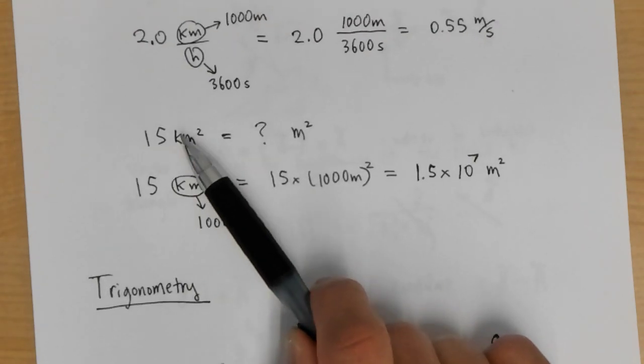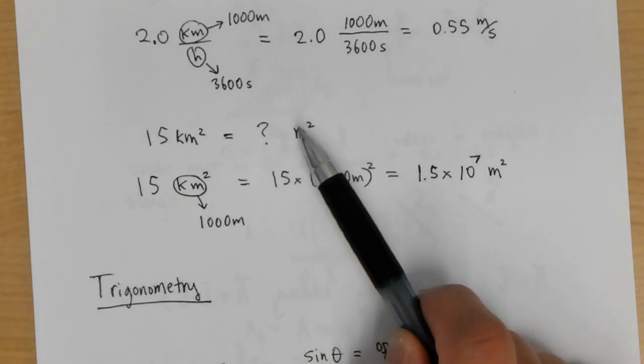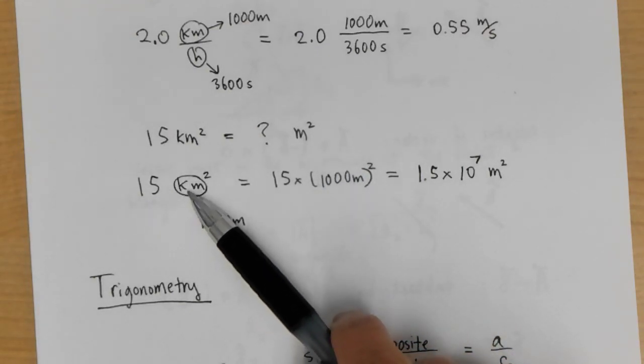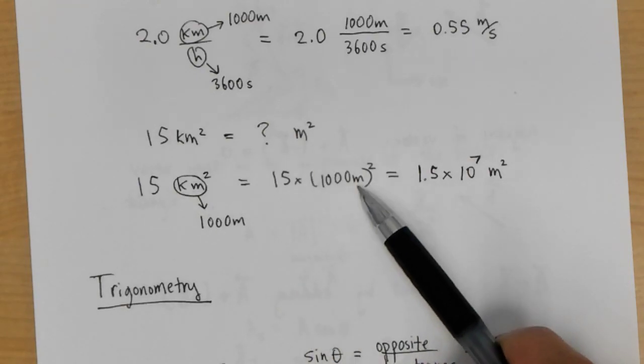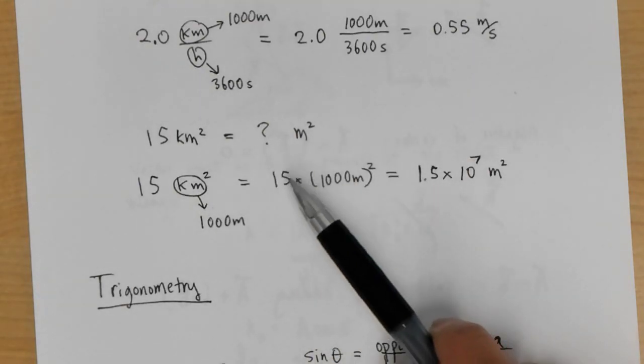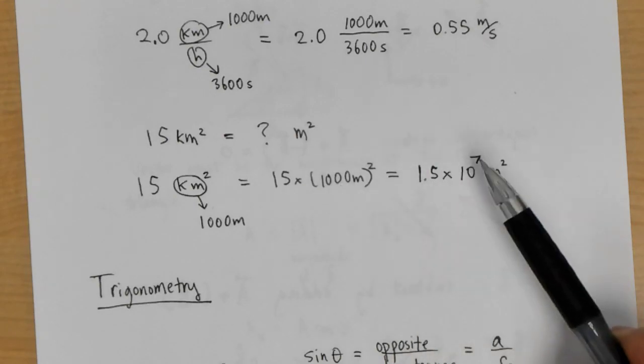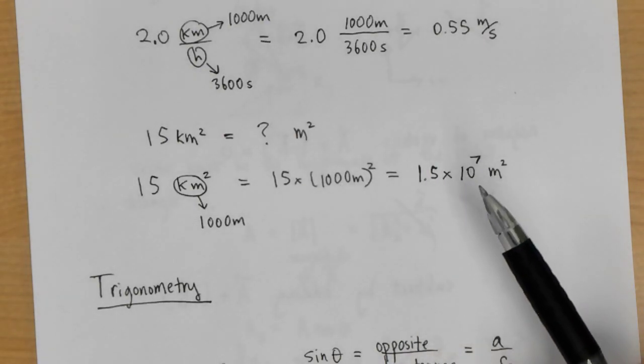Now if we have 15 kilometers squared, converting to meters squared, then we have to take the kilometers, convert that to 1,000 meters, but because kilometers is squared, the 1,000 meters has to be squared, so we get 15 times 1,000 times 1,000. So we get 1.5 times 10 to the 7th meters squared.